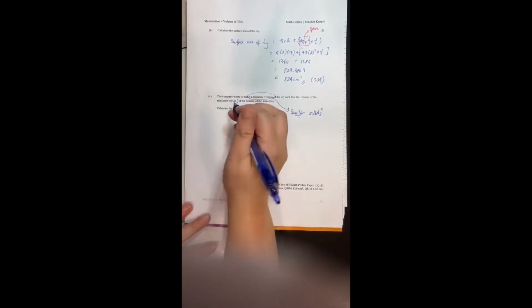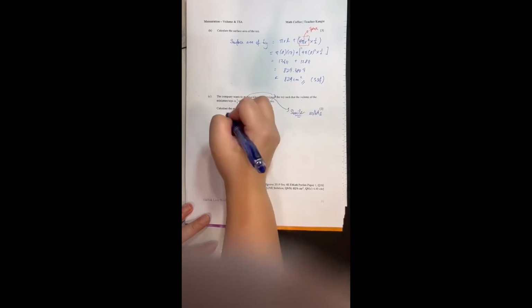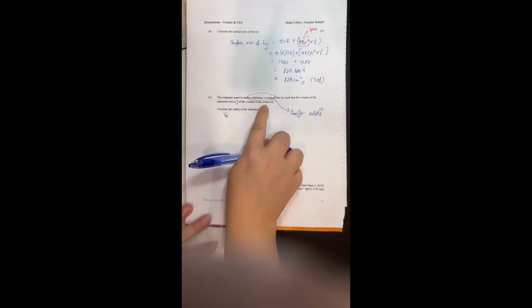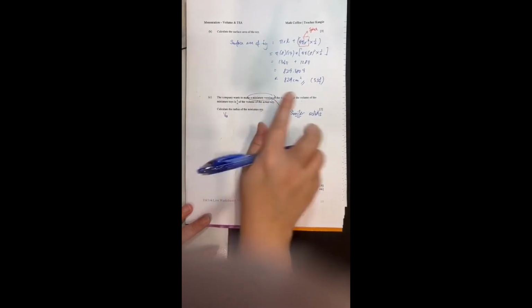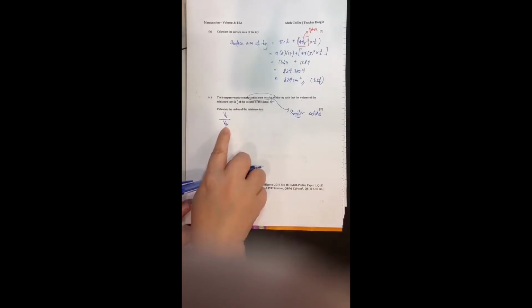So in this case, we will use the volume related to the length ratio. Our volume ratio, I will use VS, the smaller one, over VB, the bigger one.